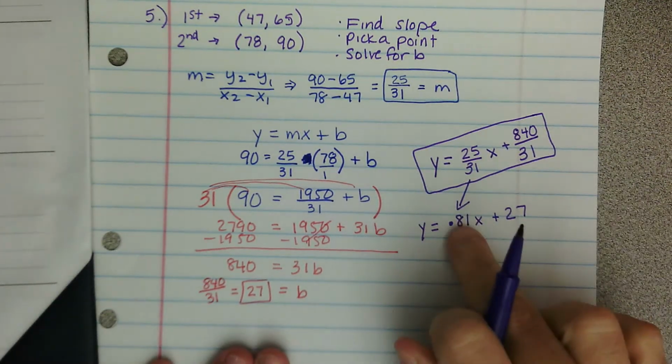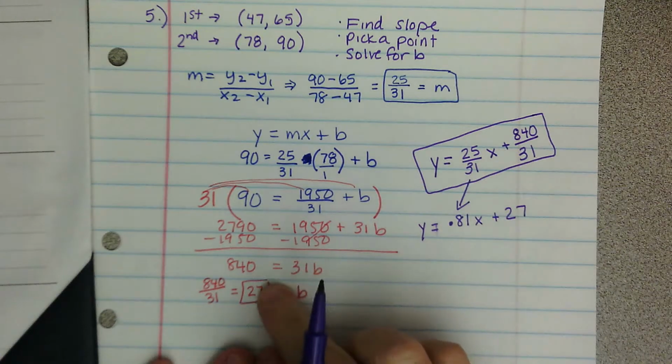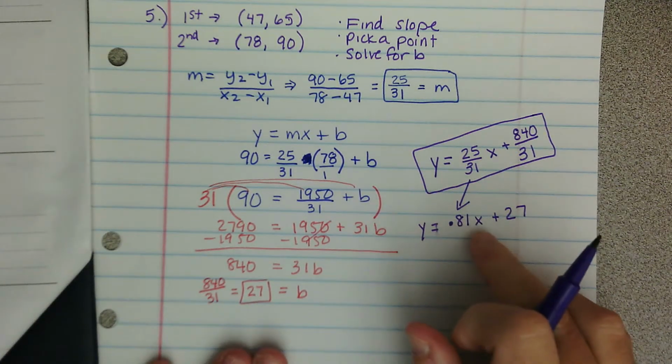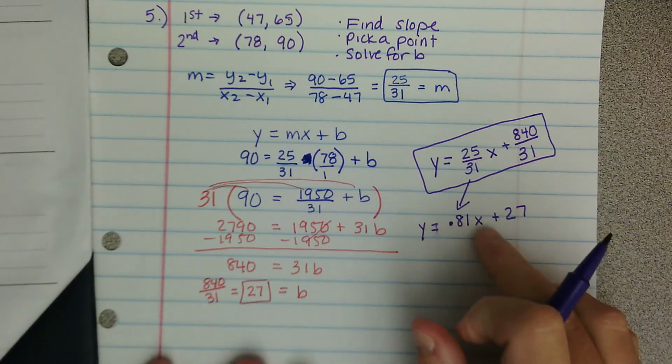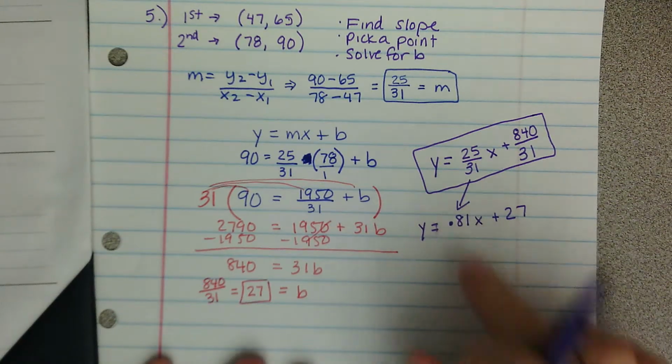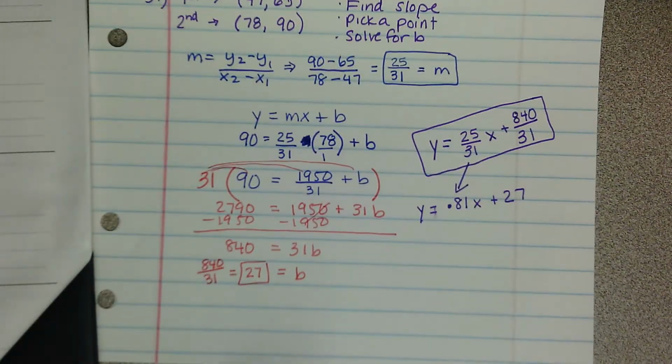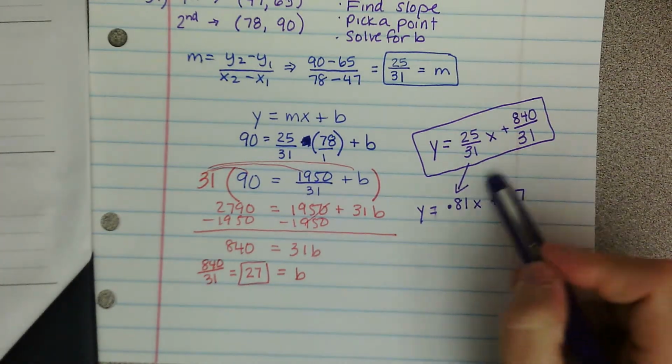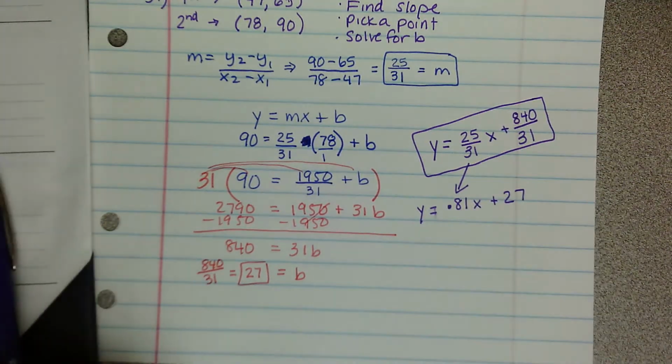And what does the slope mean in context of the question? It means that for every question that they have, they're going to end up with getting an increase of about 0.80 or 0.8 for every question. And he's raising the whole entire grade up 27 points.